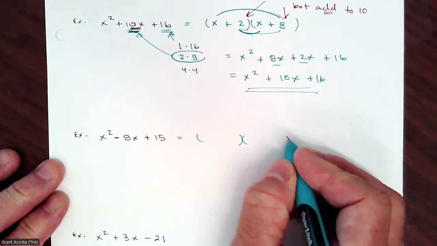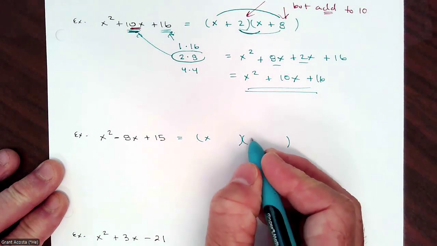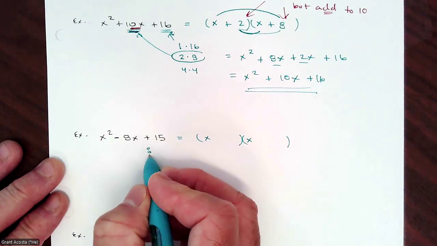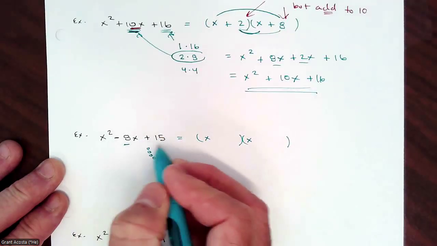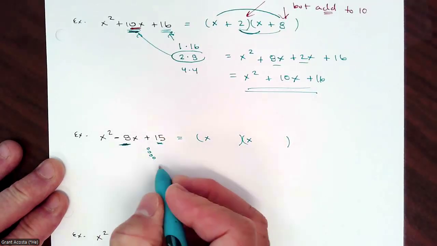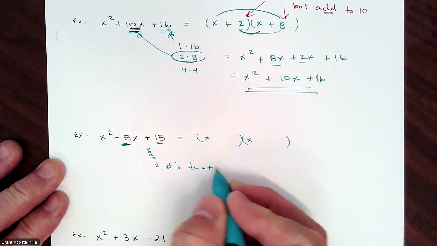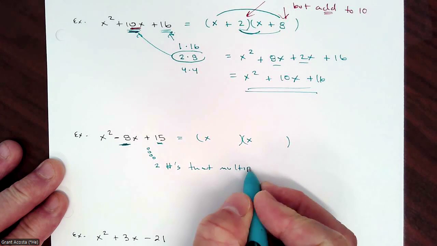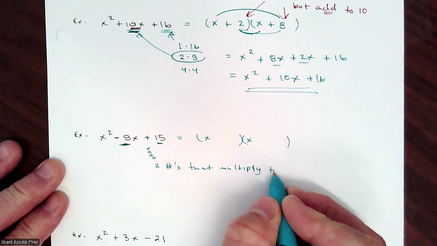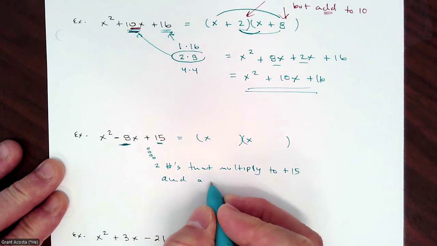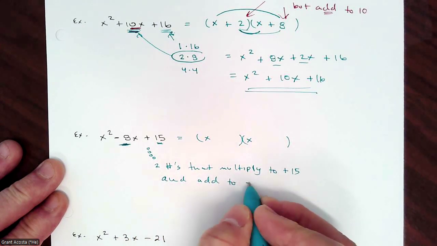Okay, using the same idea here, first two terms have to be x. So now this is what I'm thinking. I'm looking at the negative 8 and the positive 15. So I want two numbers that multiply to positive 15 and add to negative 8.